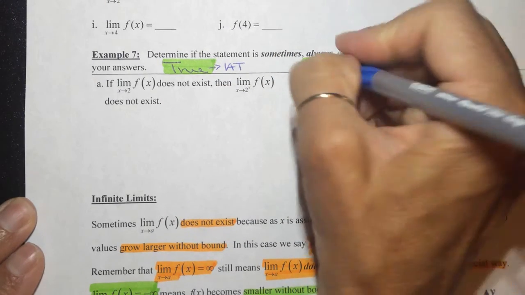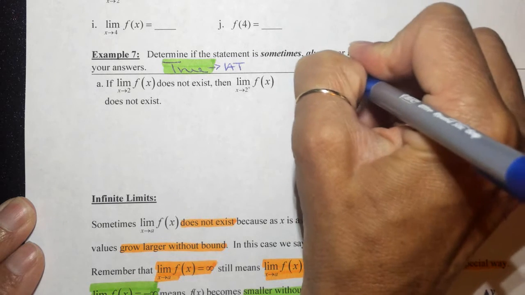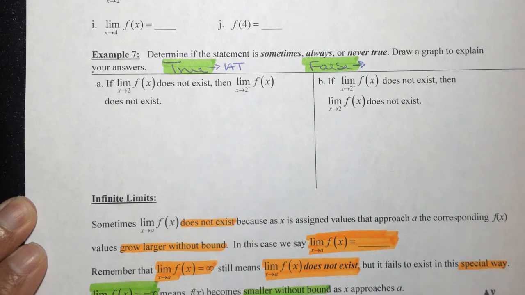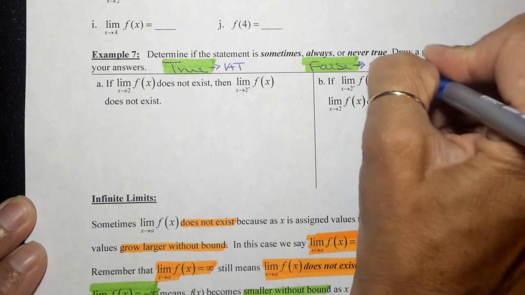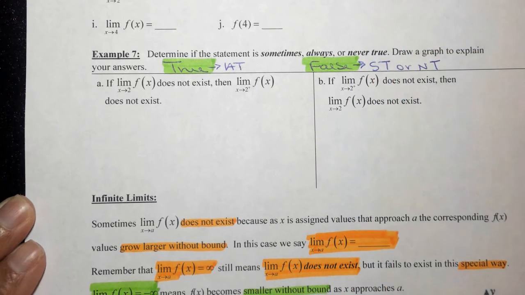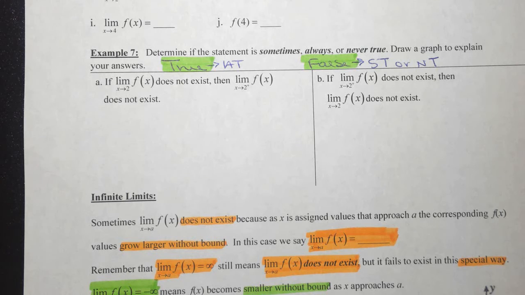If something is false, that means you have some kind of doubt, meaning it could be sometimes true or never true. So once you have one example where you can prove that this is not going to be true at all, or something to negate it, then it's not true. So then it would just be false.